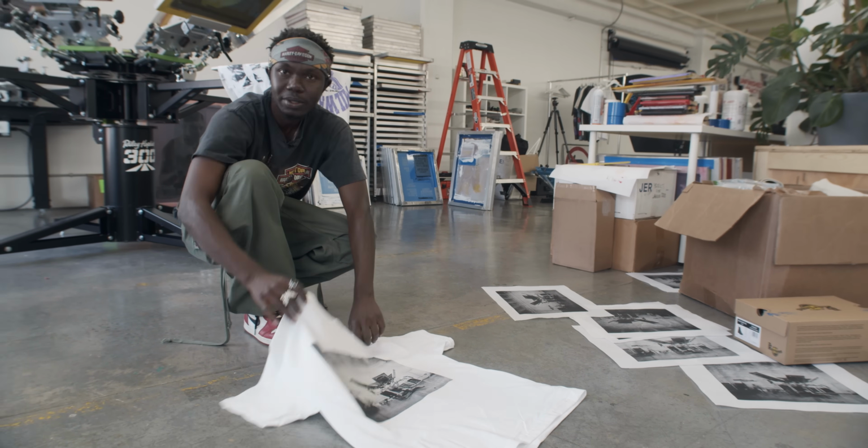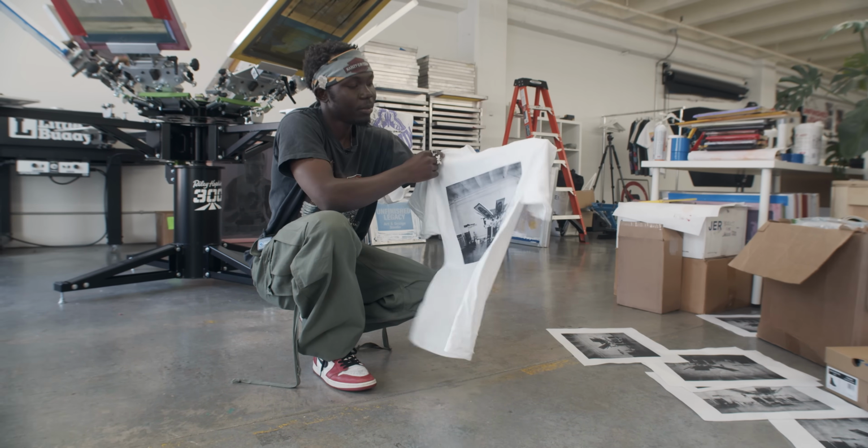So the next thing we're gonna do is print the camera one. Hopefully, I'll grab another.